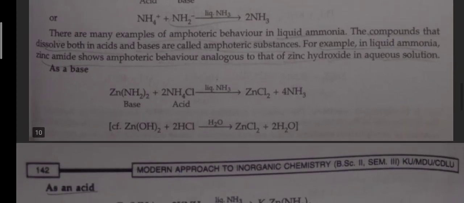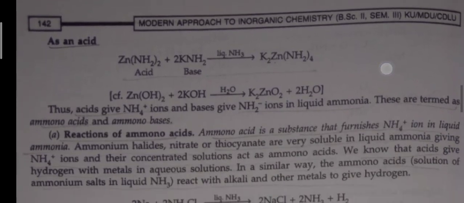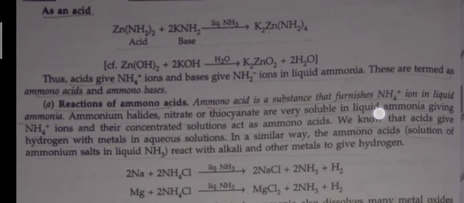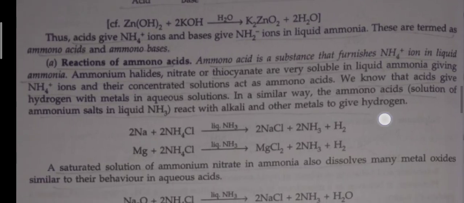There are many examples of amphoteric behavior in liquid ammonia. The compounds that dissolve in both acid and base are called amphoteric substances. As an acid, it gives ammonium ion, and as a base it gives amide ion in liquid ammonia. These are termed amino acid and amino base.